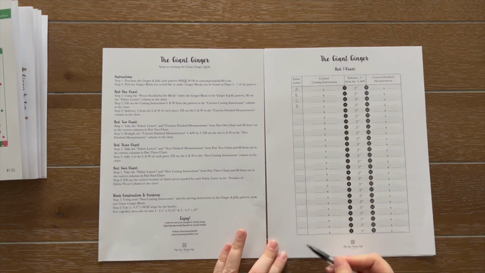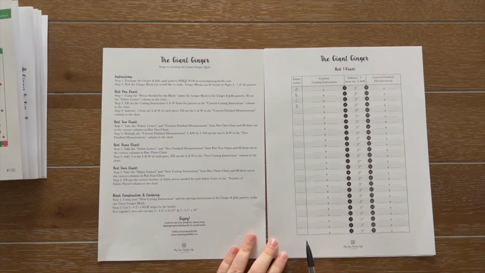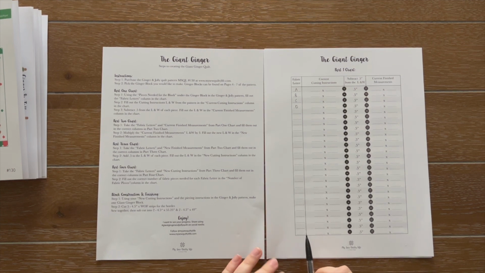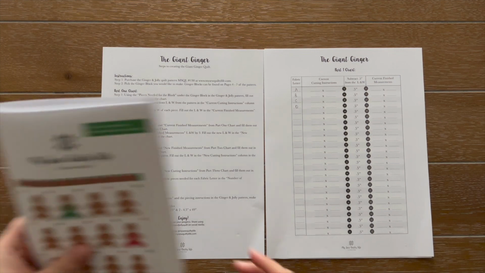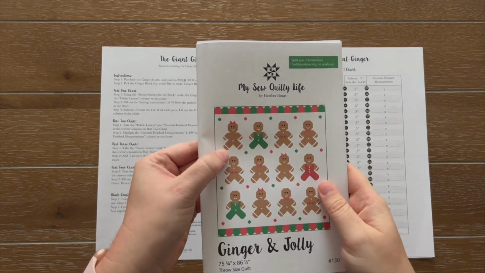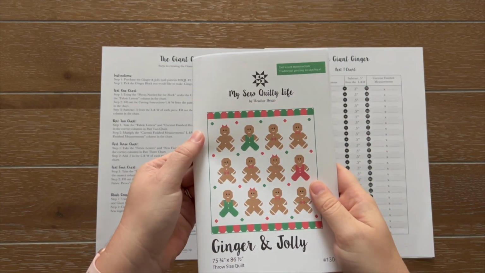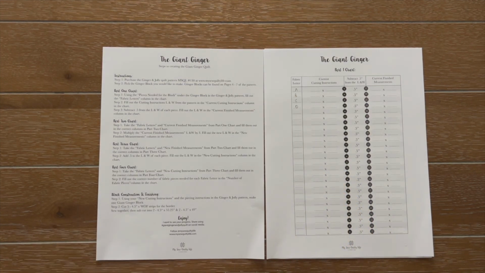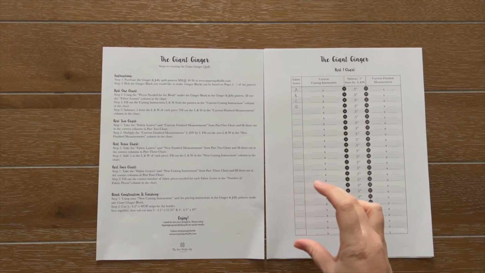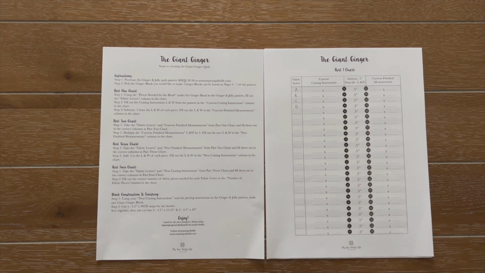I've made enough space for you to hopefully have enough for each block, but if you have to add some at the bottom or print off another chart, that'll work too. So we're going to go ahead in step 1 and just fill out your fabric letters. Now, in the pattern, you will have Ginger Jolly arms and separate leg units that you will need to account for too. So on page 3, you will be able to find those. And you can either add them in alphabetical order or add those pieces at the end. You'll see what I'm talking about when you crack open the pattern.